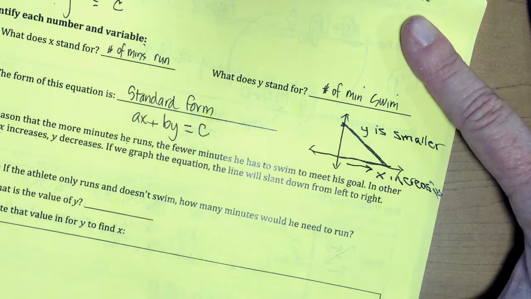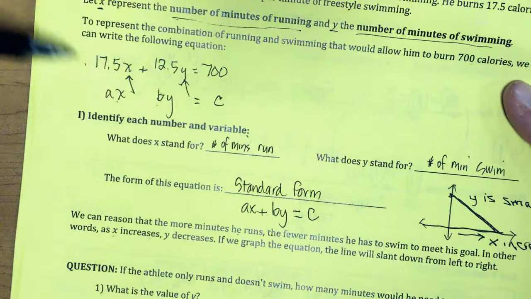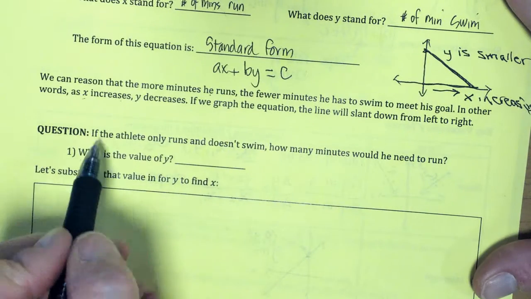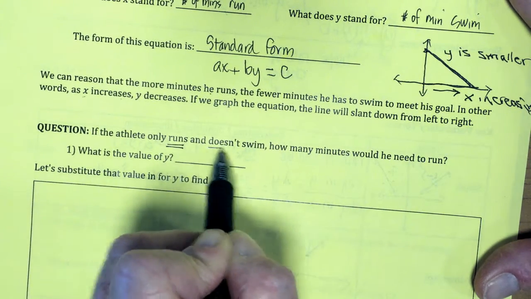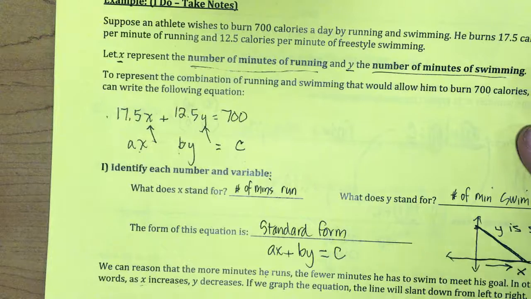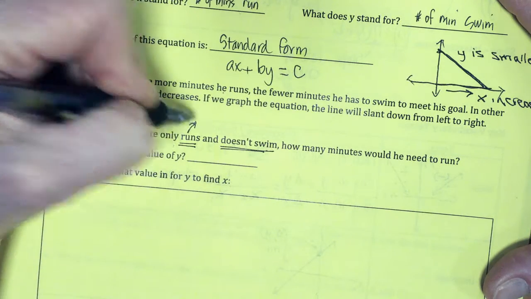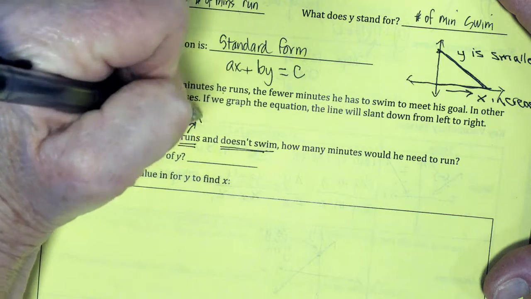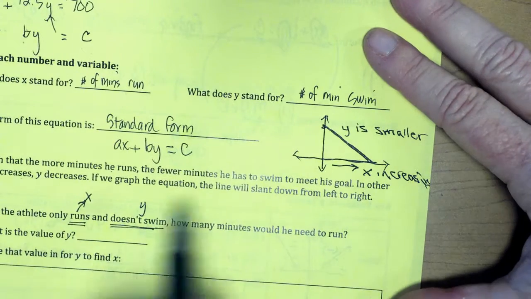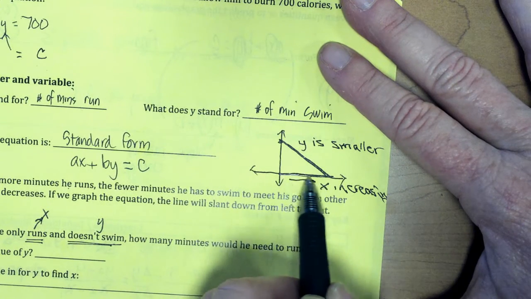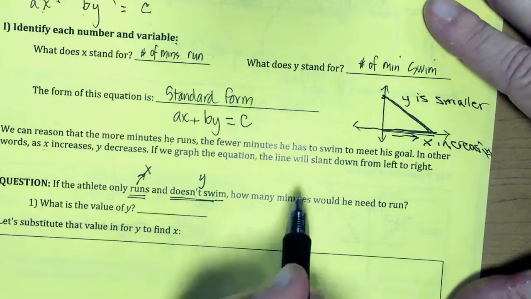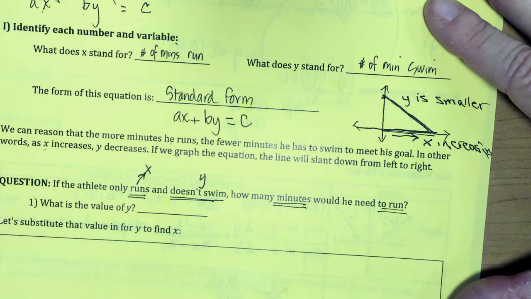Okay, so we've got some questions that I want to answer as a result of this problem. The question is, if the athlete only runs and he doesn't swim. So let's go back up here. We know that x is the number of minutes of running, so running is x and doesn't swim is y. Okay? So if he only runs, so we're right here. If he only does this and he never does this, how many minutes would he need to run?